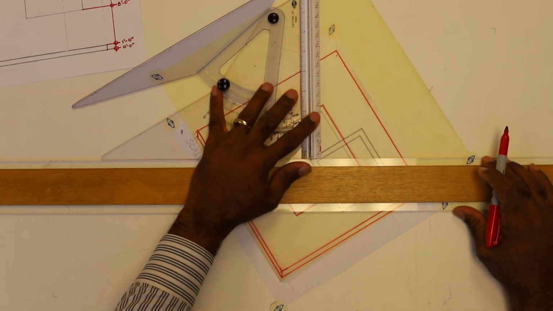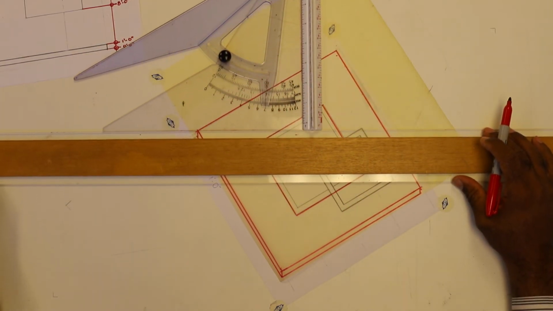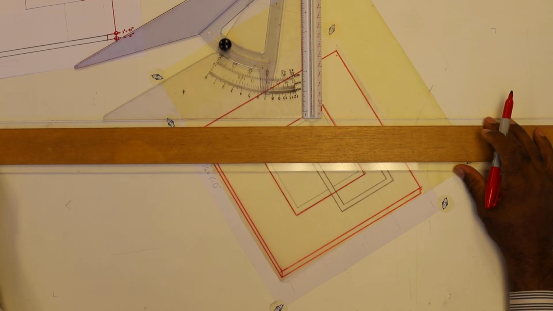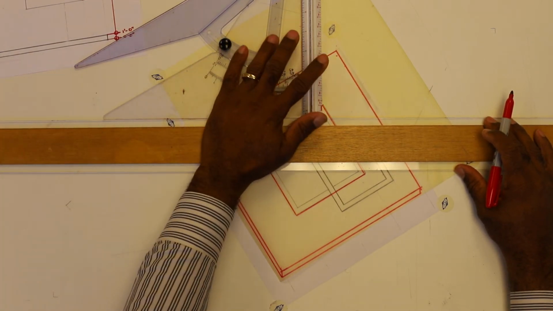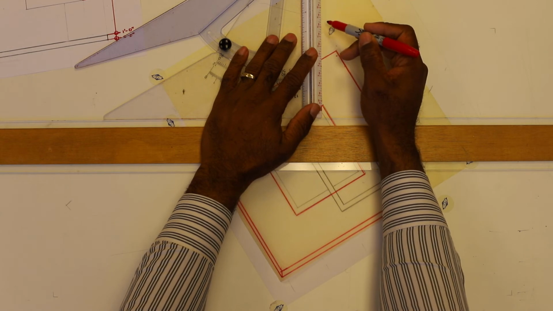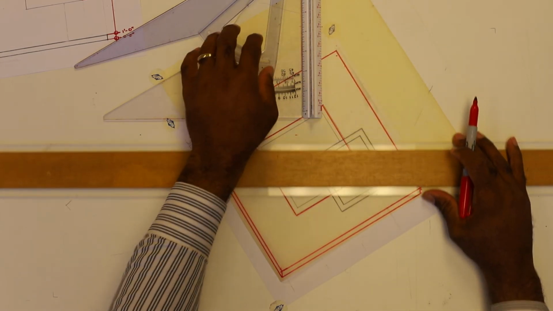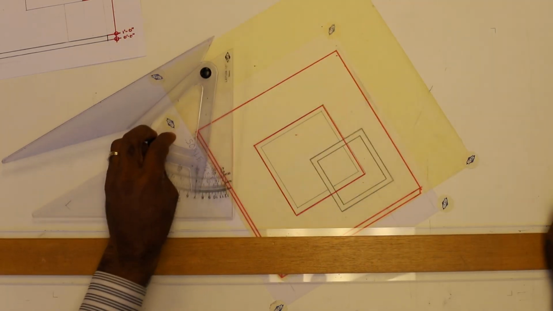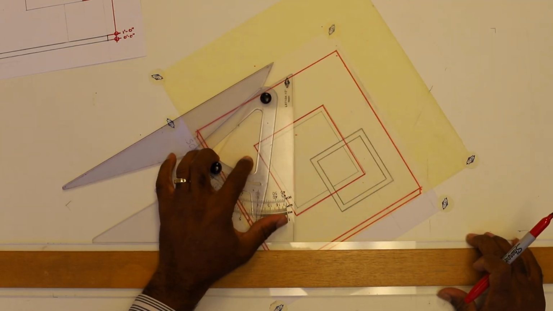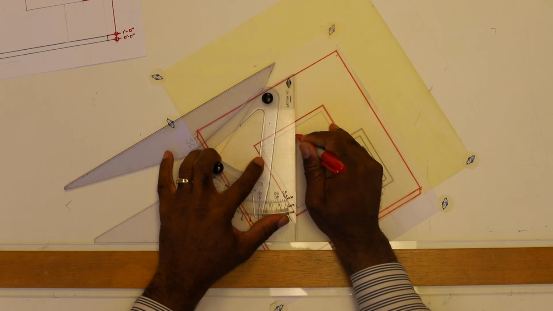And then we'll do the last one. We'll go up to 16 feet as well here. Okay, so we now have all of our marks created, and we will begin to connect our lines.